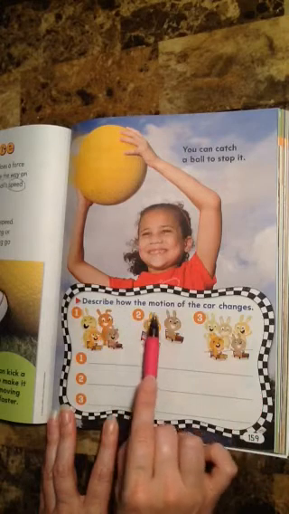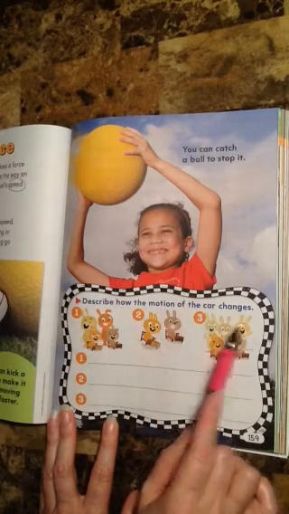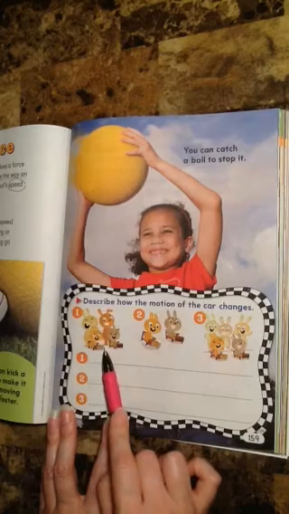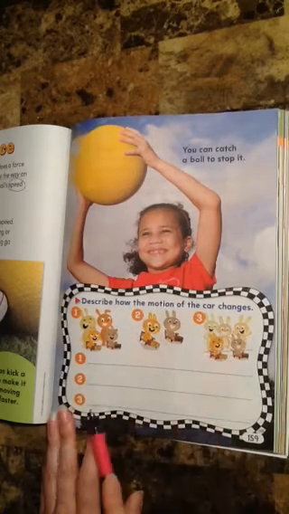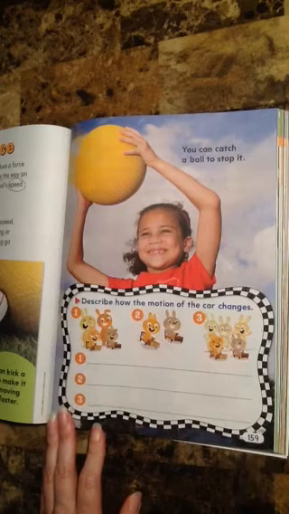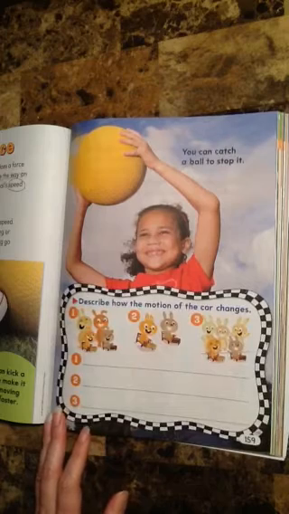So describe how the motion of the car changes. So what is happening here in number 1, to here in number 2, to here in number 3. Pause the video and take care of that. Then turn to the next page.